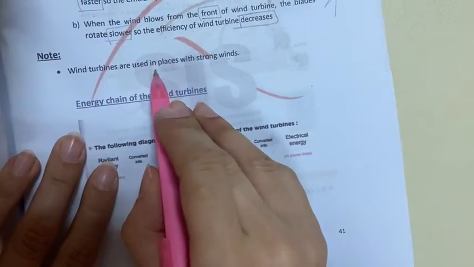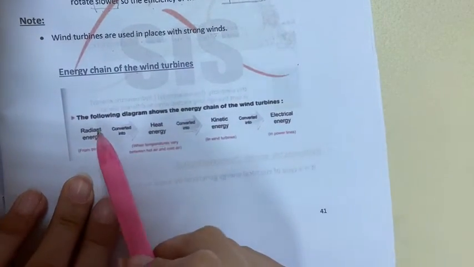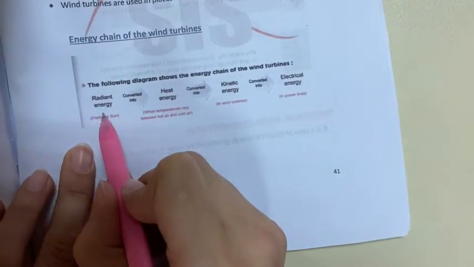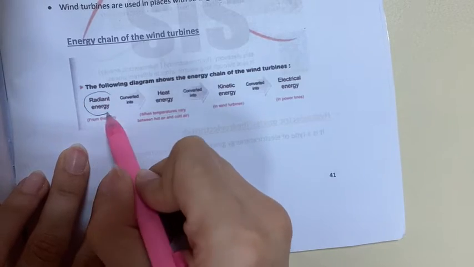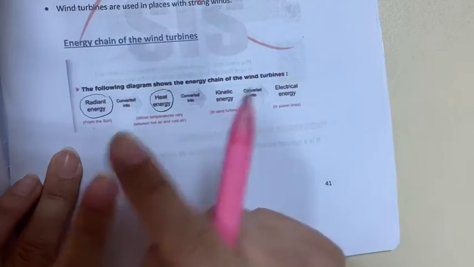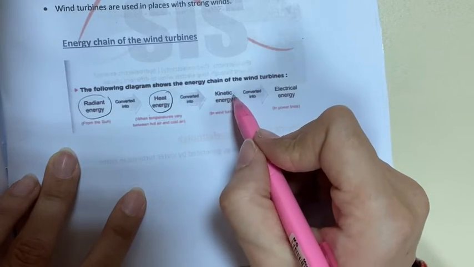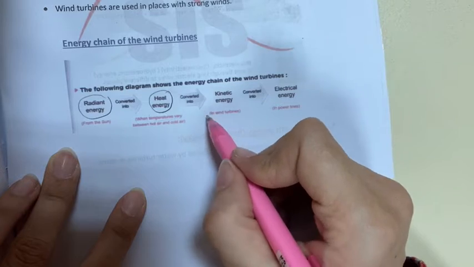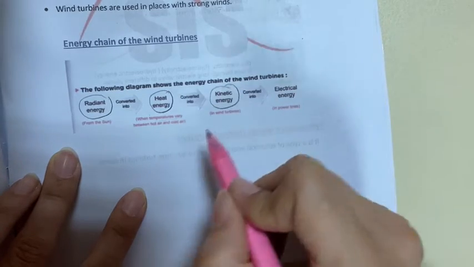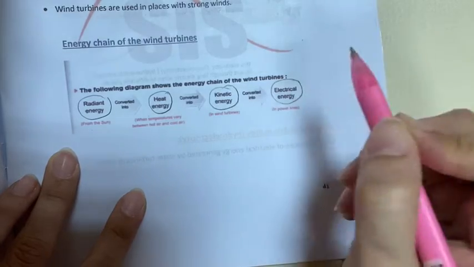Wind turbines are used in places with strong winds. Here the energy chain of wind turbines starts with the sun, with radiant energy converted into heat energy. The difference between the hot air and cold air generates wind, which is converted into kinetic energy, and this kinetic energy is changed into electrical energy by the generator.